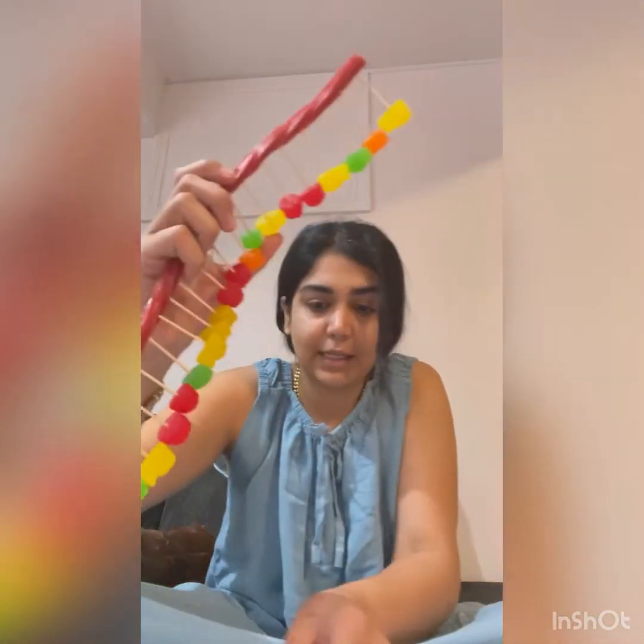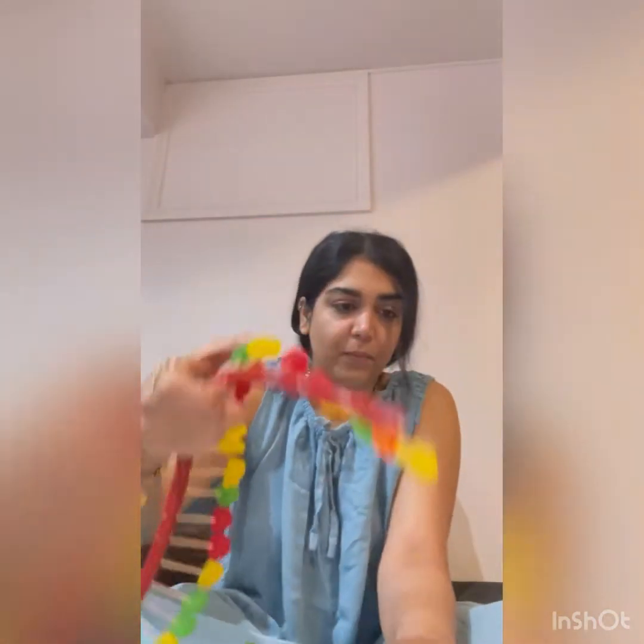So, as I said before, our DNA should stay in our nucleus. This is our DNA, this is our template strand, this is my complementary strand.